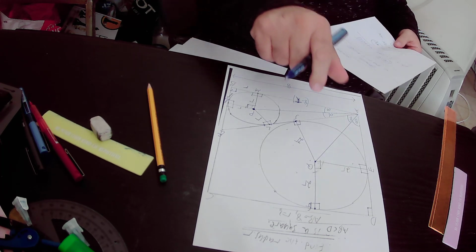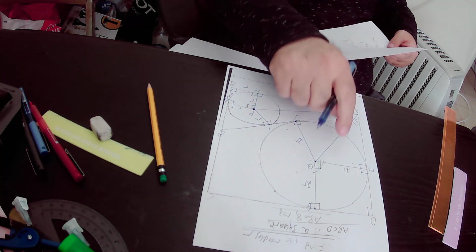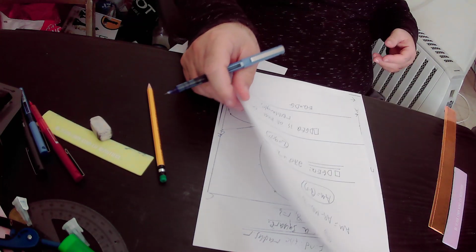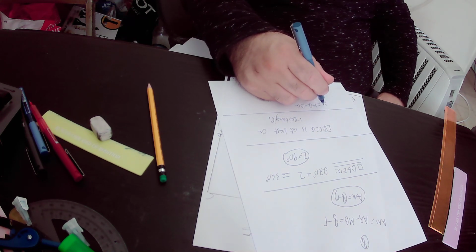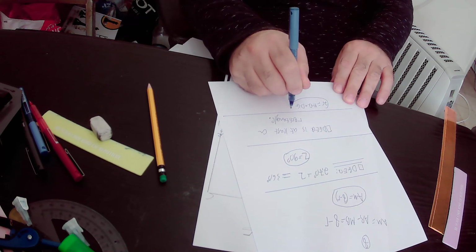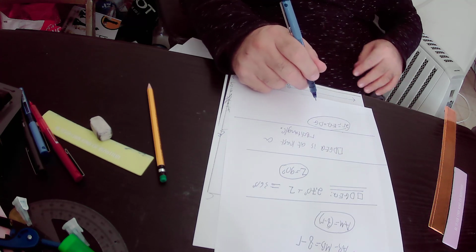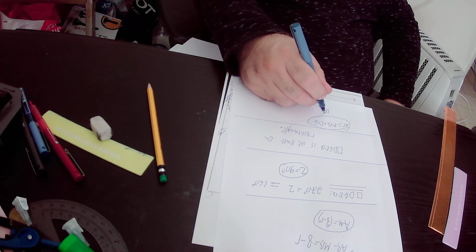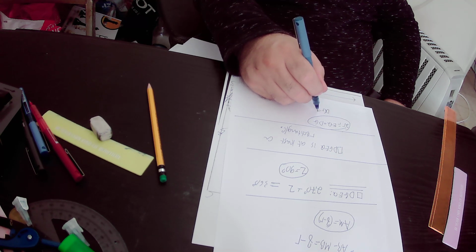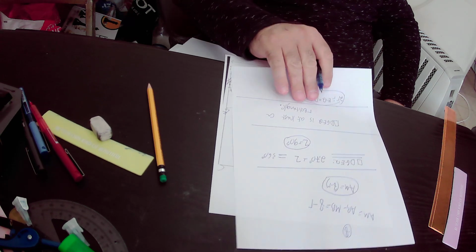But we know that EQ equals 2R. It is the radius of the big circle. So from this equality, we will conclude that DG also equals 2R.